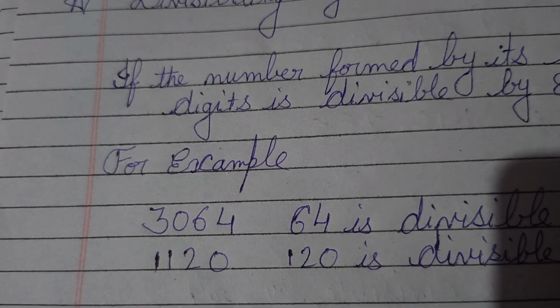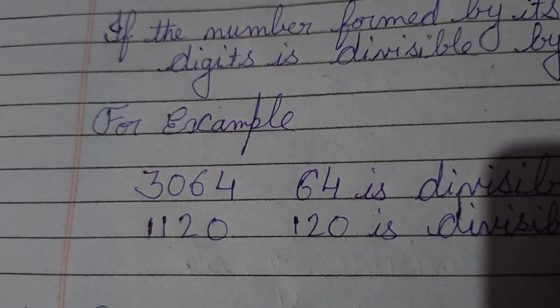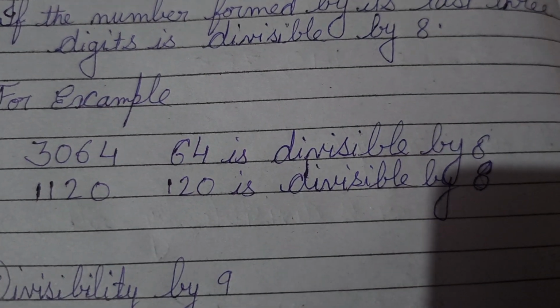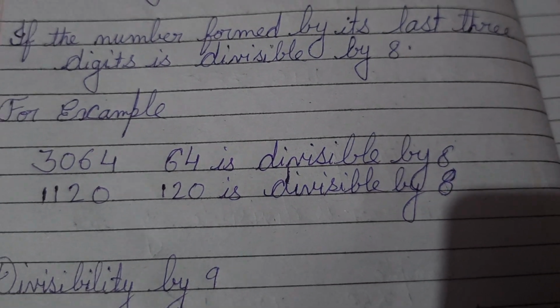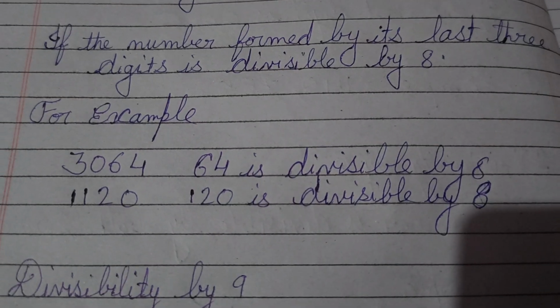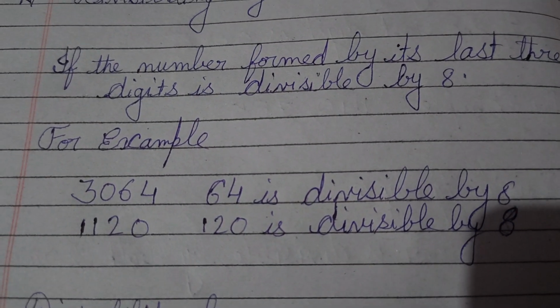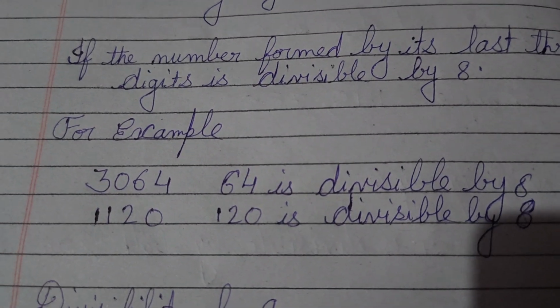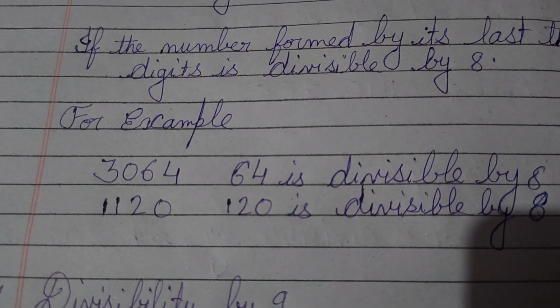Now, take another example, 1120. The number formed by its last 3 digits is 120, which is divisible by 8. Therefore, 1120 is also divisible by 8.